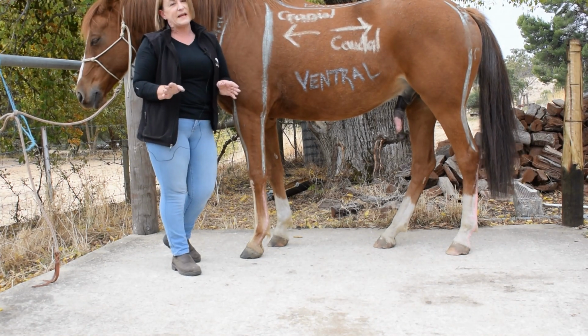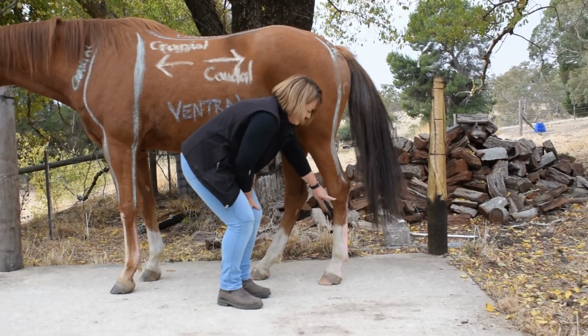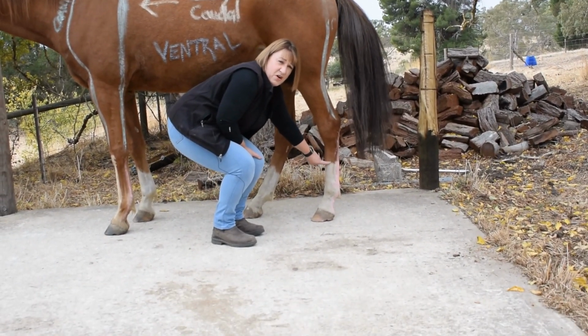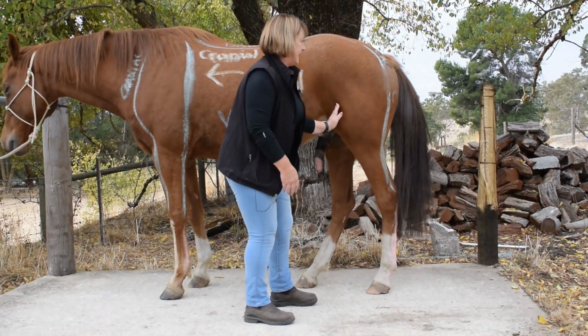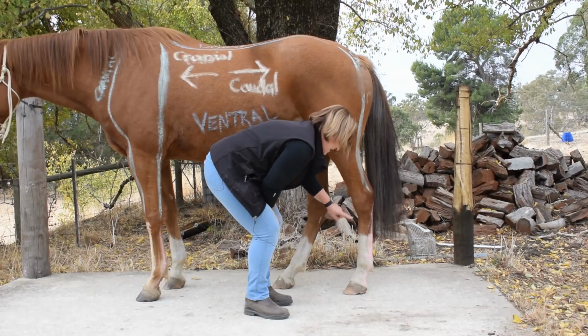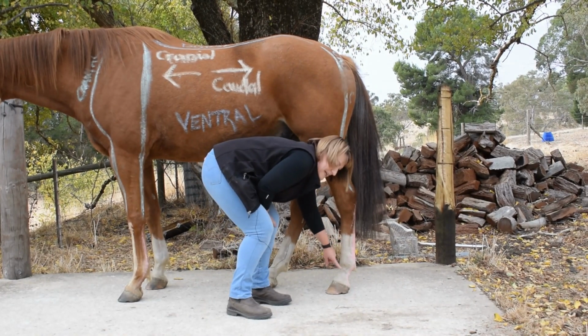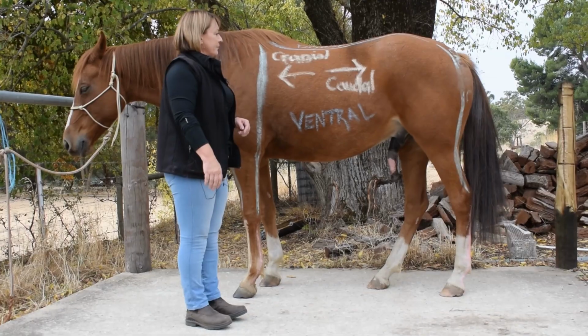And just to make it a little bit more confusing, when we go to the hind limbs, this is still the dorsal aspect of the hind limb. This is the cranial aspect of the hind limb. This is the caudal aspect of the hind limb. So this is the dorsal aspect and this is the plantar aspect of the lower limb.